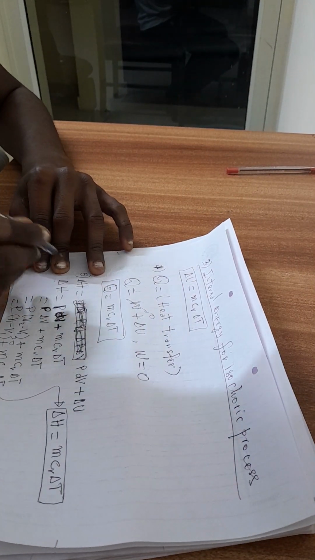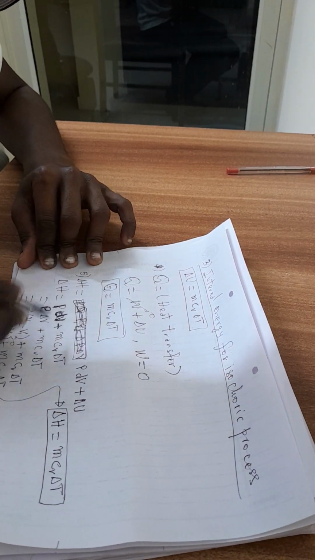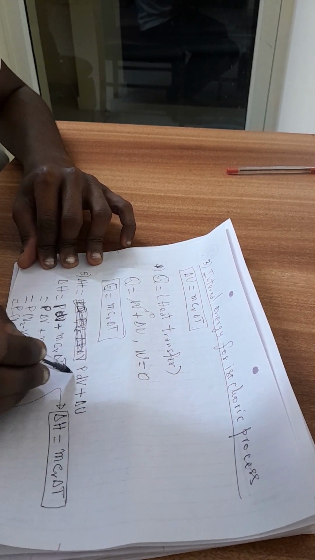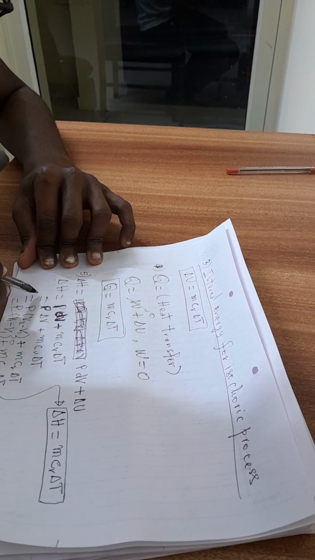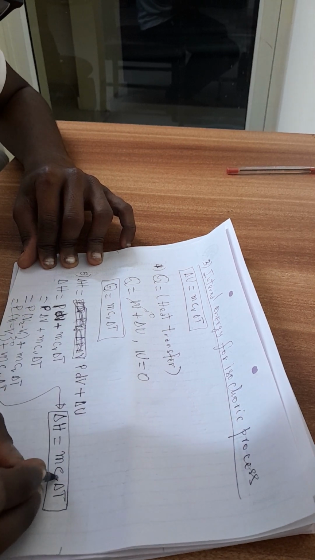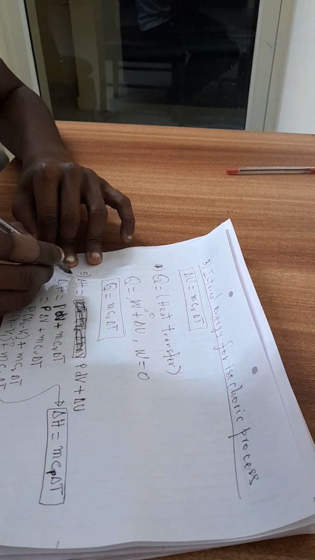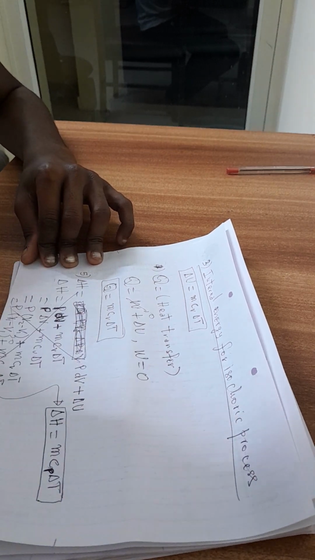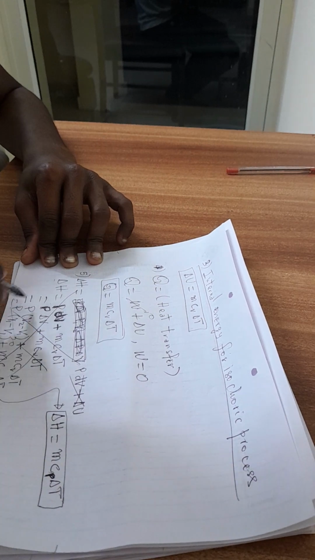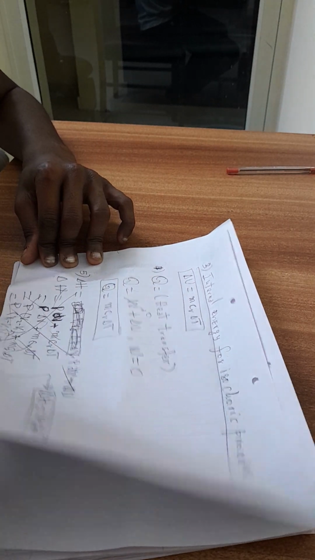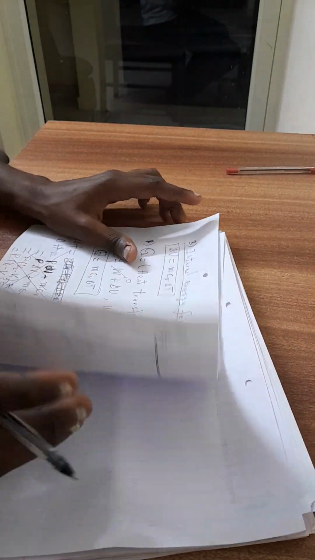Actually, there is a tiny mistake here. In this one it will be CP. I'll show this in another way, just consider this one. I forgot a very important point here. Okay, no problem. I will write it down here.